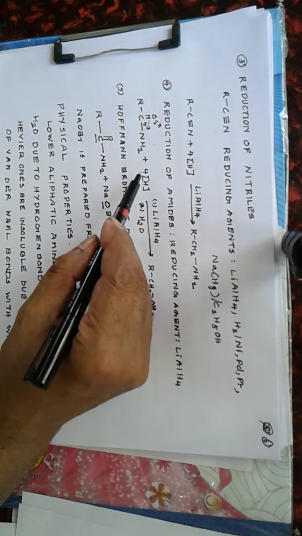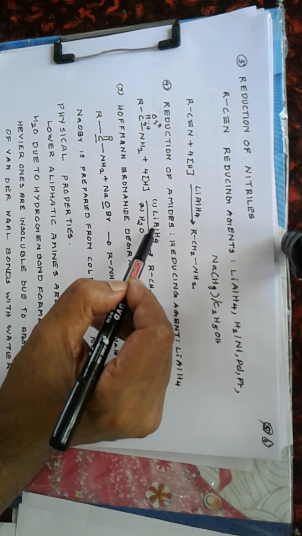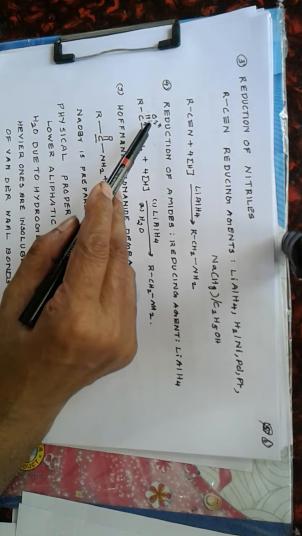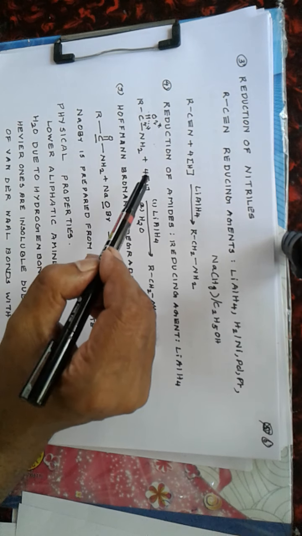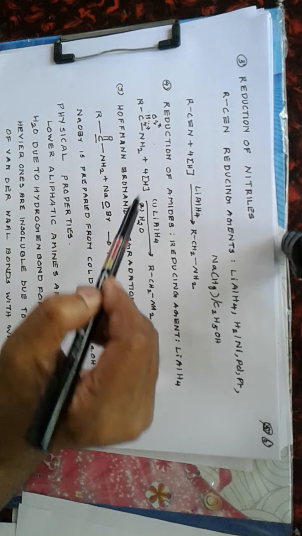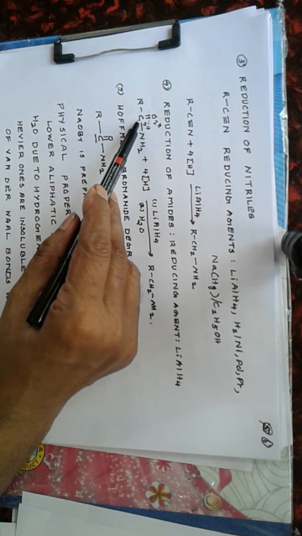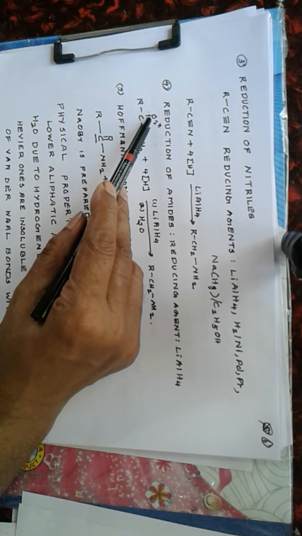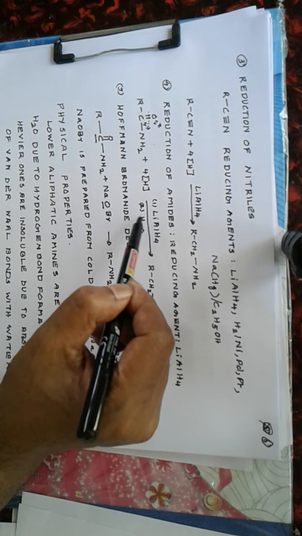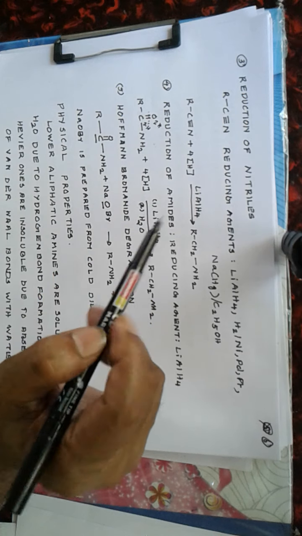When you examine the mechanism, we get a complex where aluminum is bonded to this oxygen atom, so that this linkage should be broken with water, and 2 H atoms come in contact with this carbon, and the OAl part attaches to H and it is removed. So hydrolysis is necessary according to the mechanism of this reduction reaction.